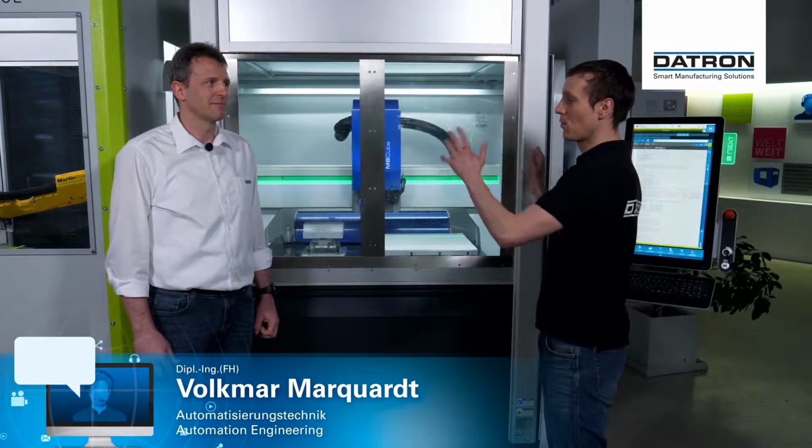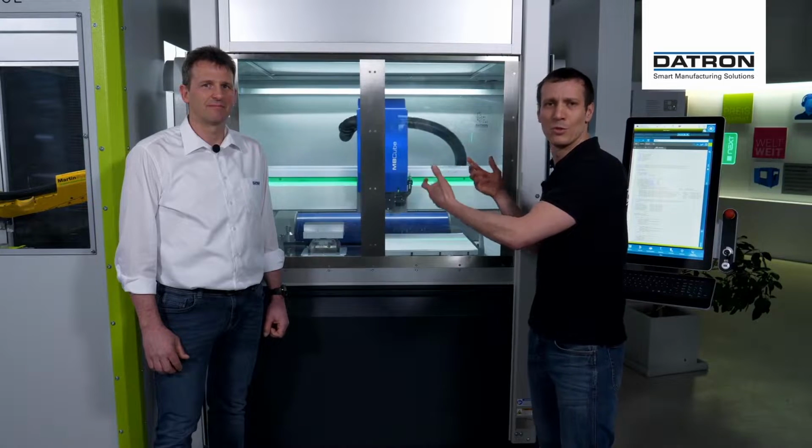We have the setup here with an M8 Cube, a robot cell on the side, and at the beginning we just have a demonstration loop running in the background of the machine. We're going to talk a little bit about the theory, what kind of hardware and software is needed for automating a DATRON gantry machine.